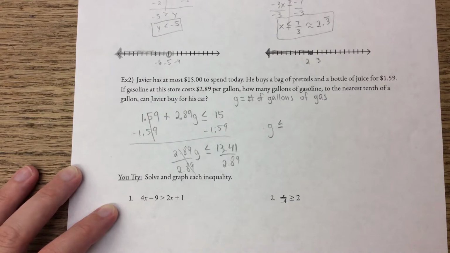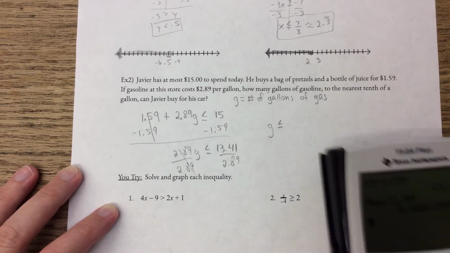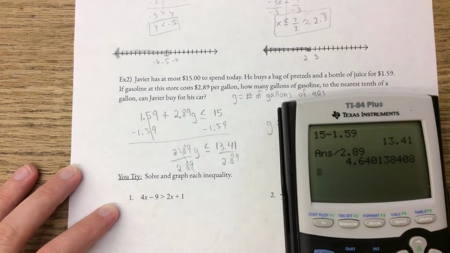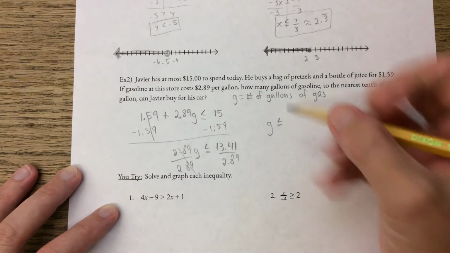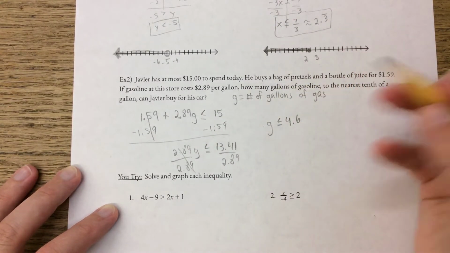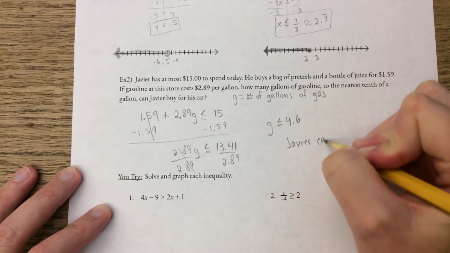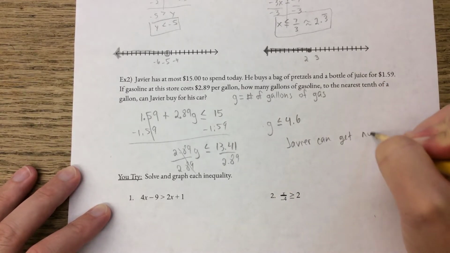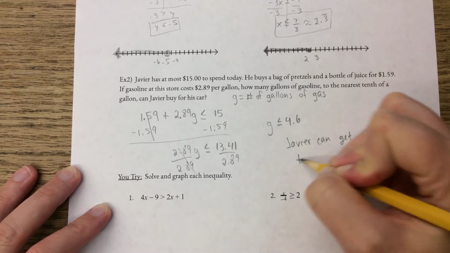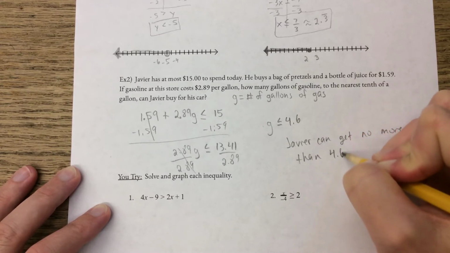So to the nearest, what did it say, tenth of a gallon? So this gives me, if you can see on my calculator here, 4.64. So to the nearest tenth, I'm going to call that 4.6. So that means he can get no more than 4.6 gallons of gas.